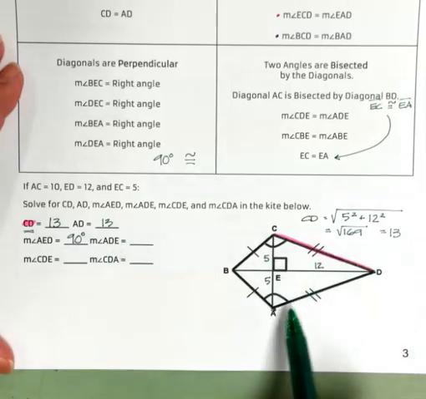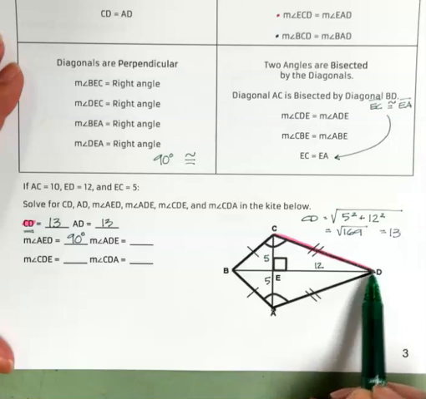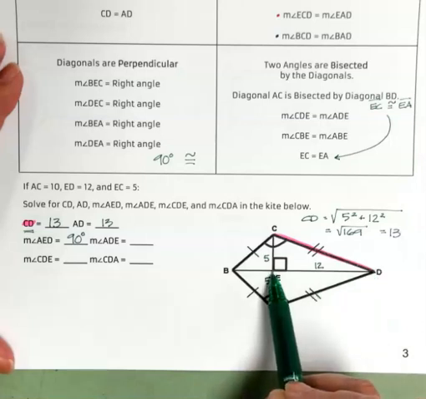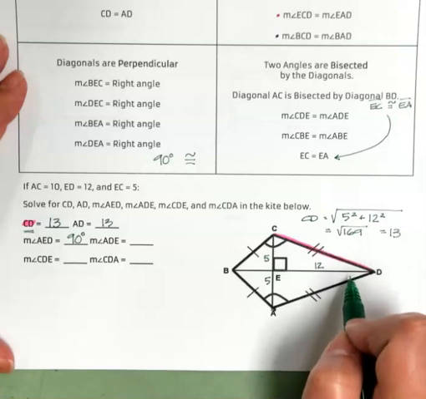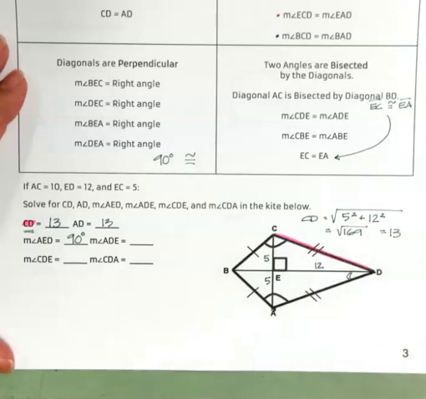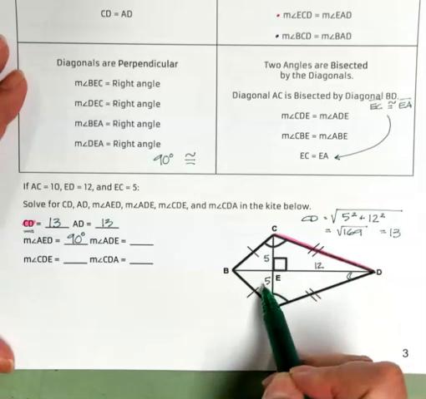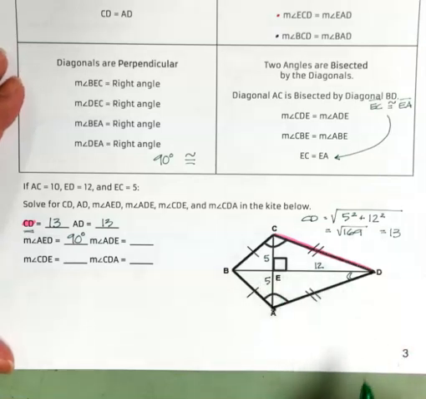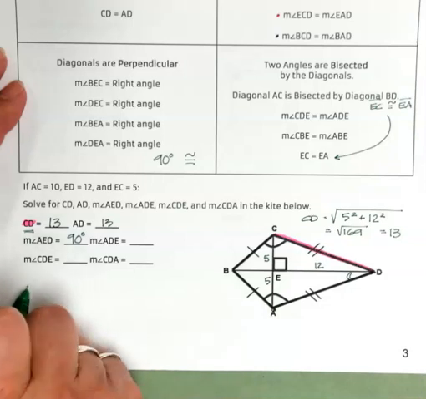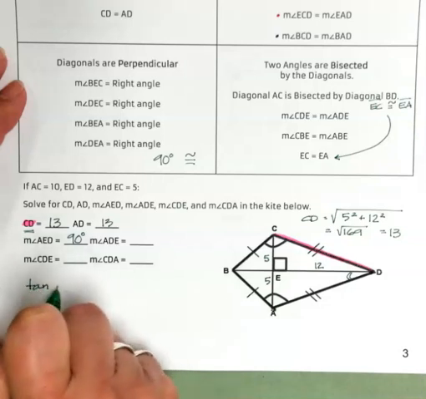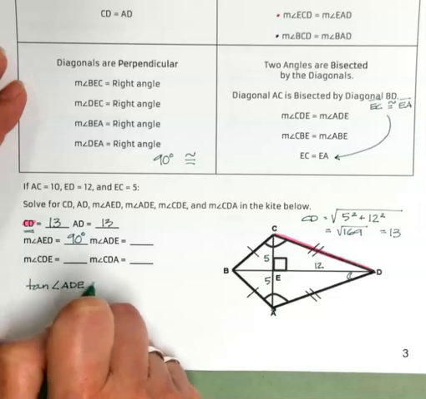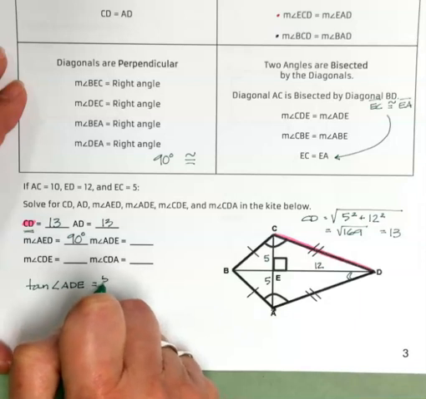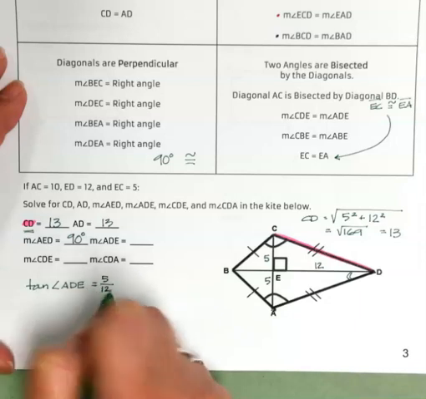Now, we want to find the measure of angle ADE. We're going to have to use trig for this. If we want to find the measure of angle ADE, notice we are given the two legs. The trig ratio that involves the two legs is tangent. So the tangent of angle ADE equals 5 opposite over adjacent 12.